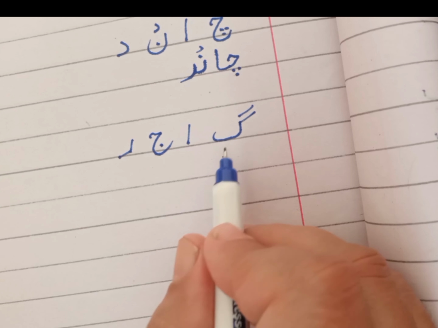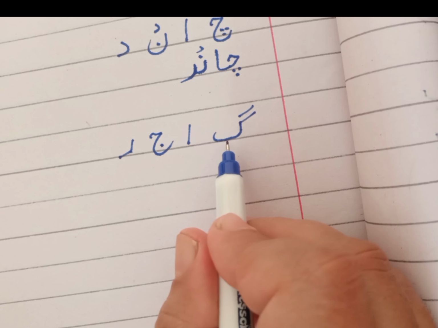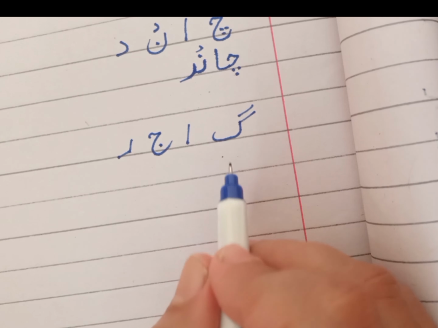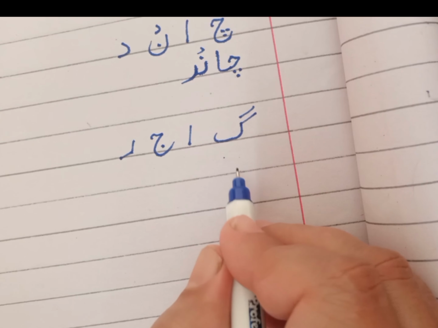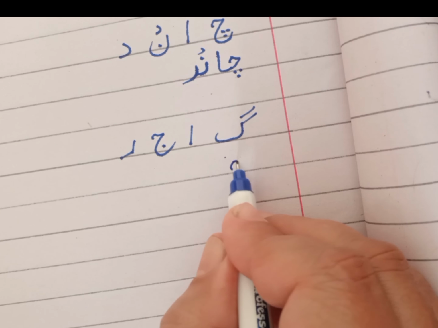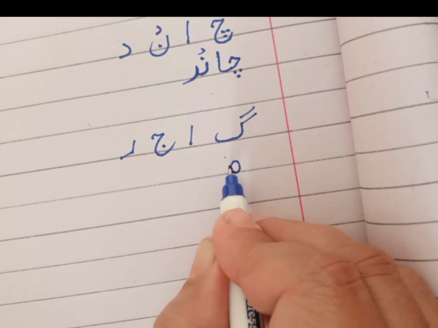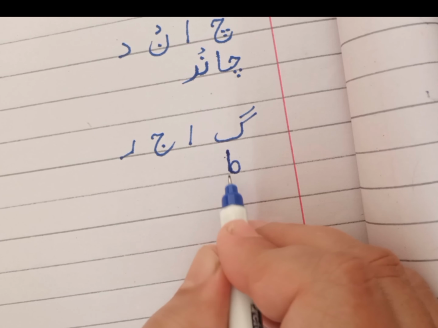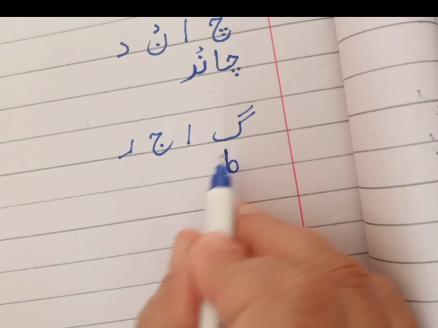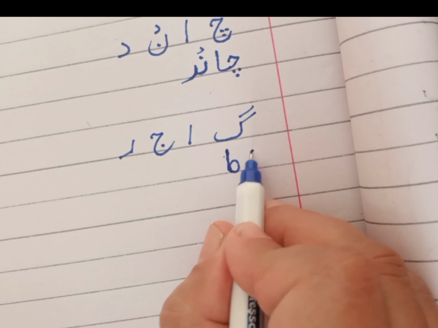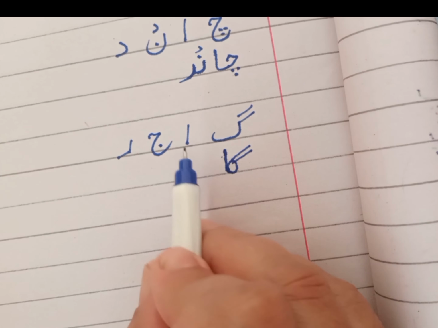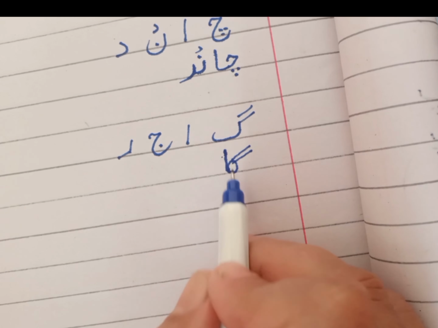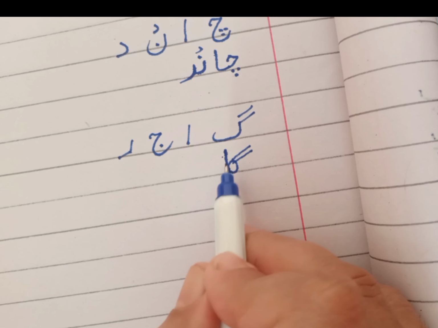When kaf or gaf, these two letters are followed by alif and lam, the half shape of kaf and gaf will be written in rounded form like this. You will make a circle, you will drag it upward. This one is alif, and this one is gaf. Two kash of gaf, because it is followed by alif. That's why it is in rounded shape.